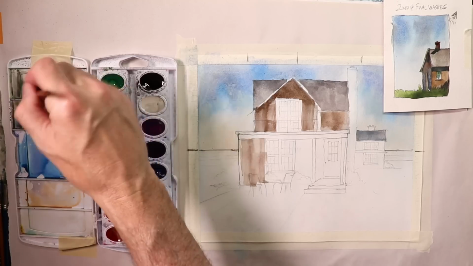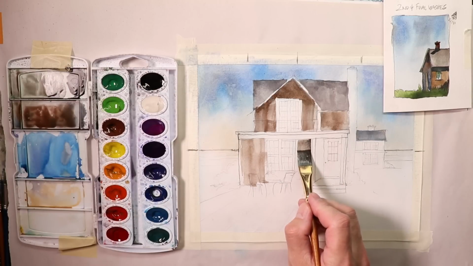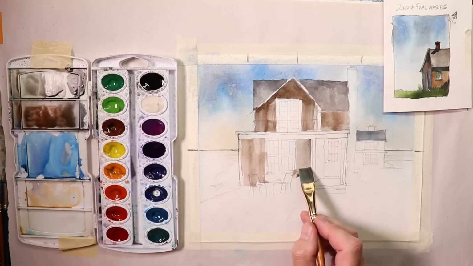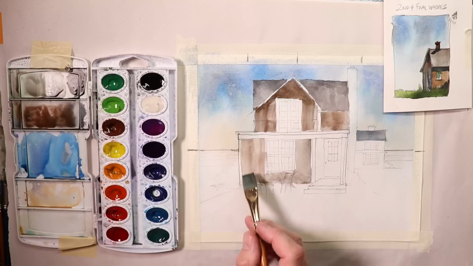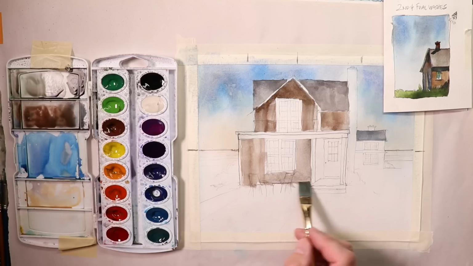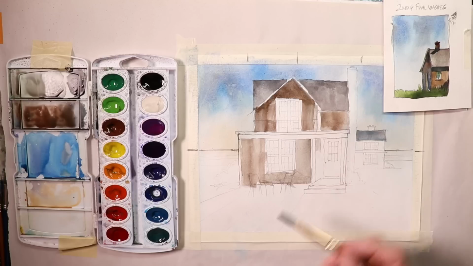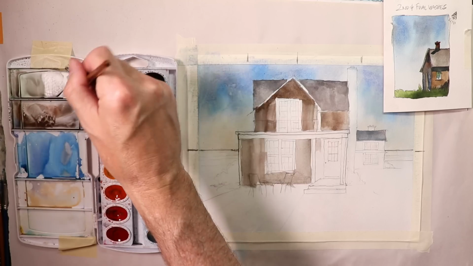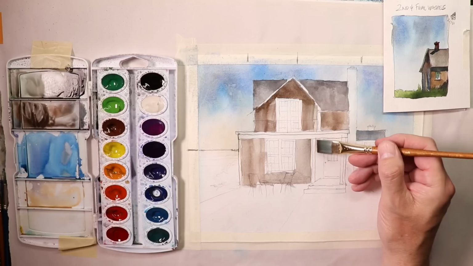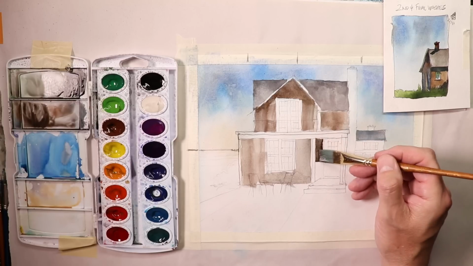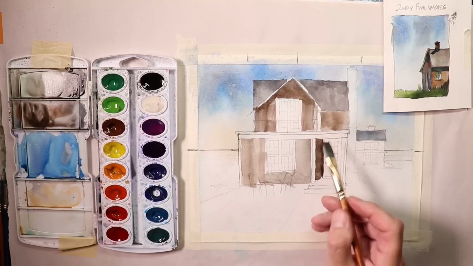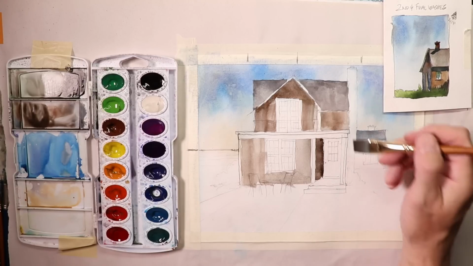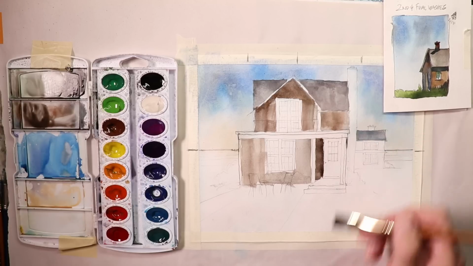Let's just take those colors. Okay, now there's a little bit of a darker wash in here. You can kind of see it gets a little darker under here because you have an overhang, and this is like an alcove underneath the doorway here.